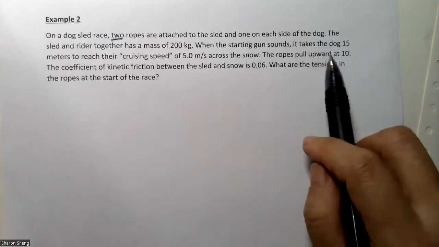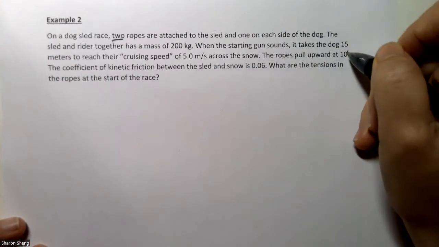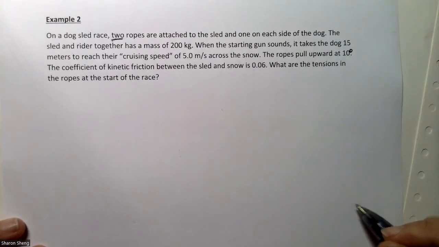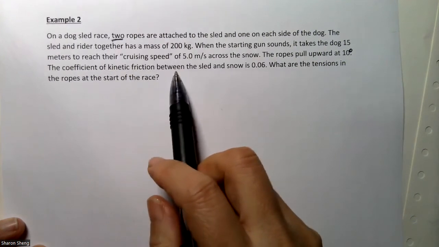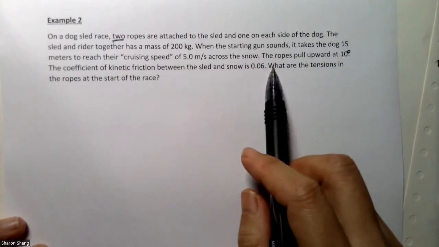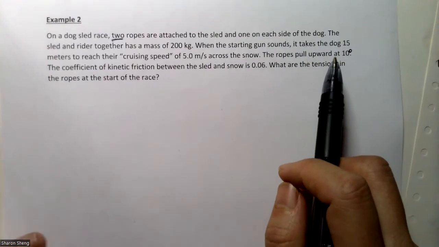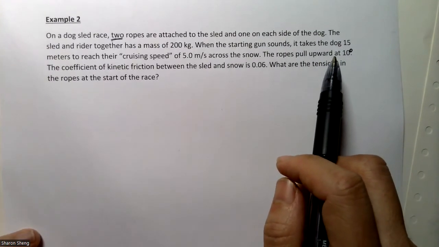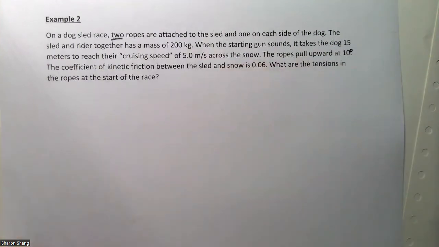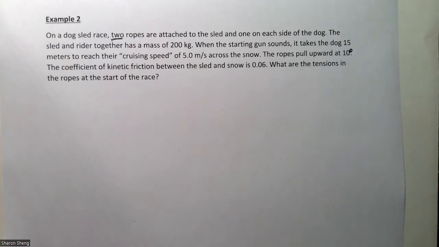We know the rope pulls up at a 10-degree angle. And we also know the coefficient mu sub k equals 0.06. Then we need to find out what is the tension in the rope. Okay, so whenever we are given a problem, try to picture it. Draw a quick graph. It does not have to be perfect. Just draw what we are given.